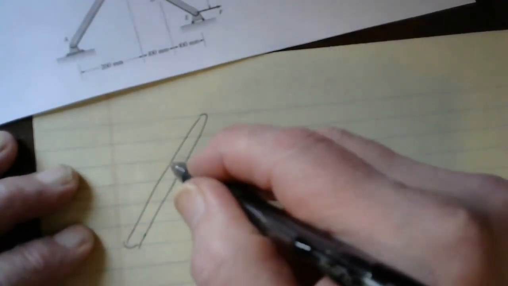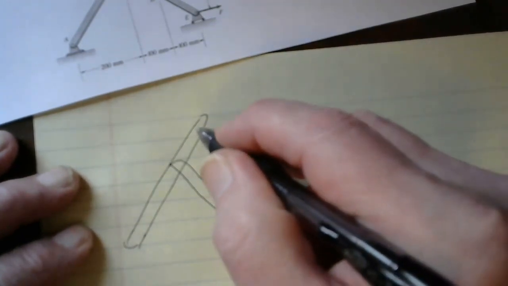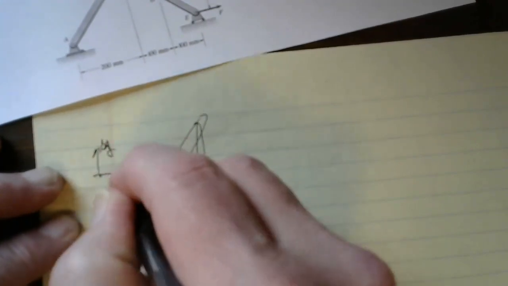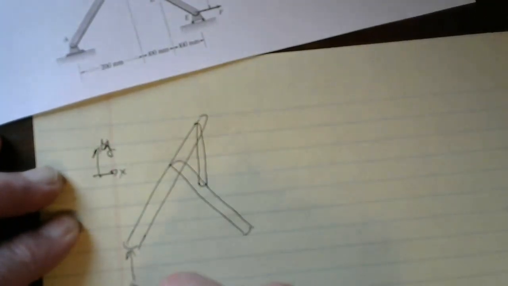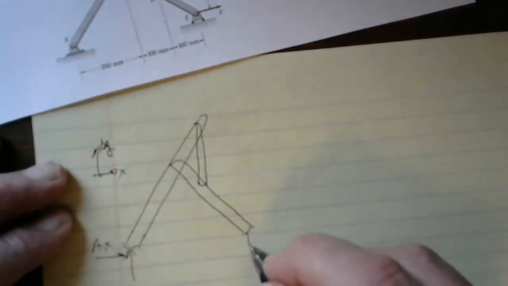Let me draw a free body diagram of the entire frame. It looks something like this, again not to scale. Put my axes on here, X and Y. So here's AY. I'm not going to put the dimensions on here; you have to put the dimensions on, of course, to have a complete free body diagram.